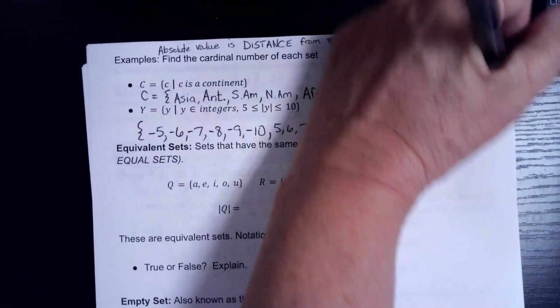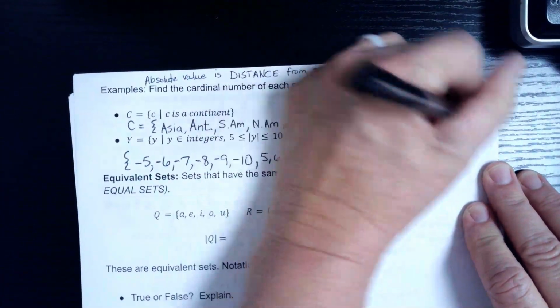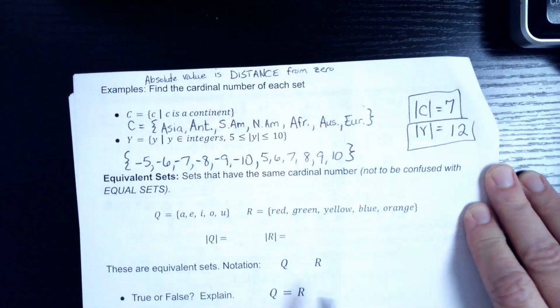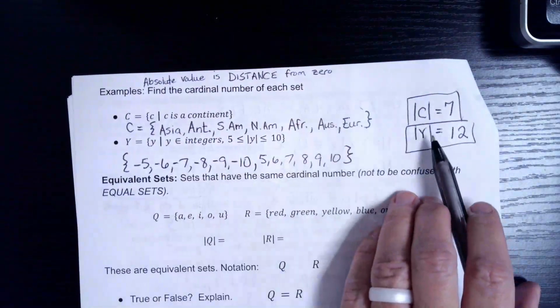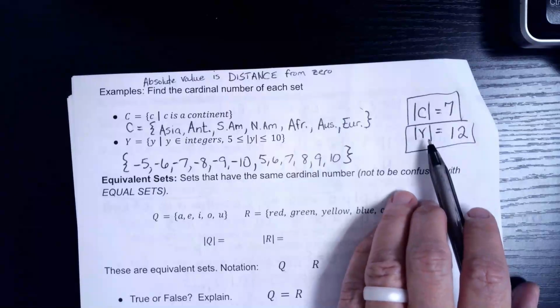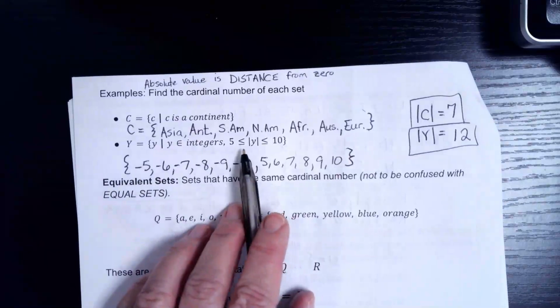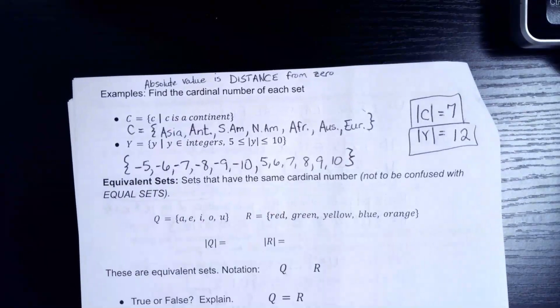Okay. So here we have one problem: looking at these bars being the cardinal number symbol and also looking at those bars being the absolute value symbol at the same time. Is your mind blown? No, because that's like about the hardest thing from Unit 1. That's about as bad as it gets.